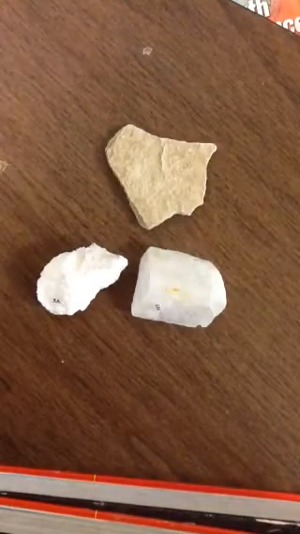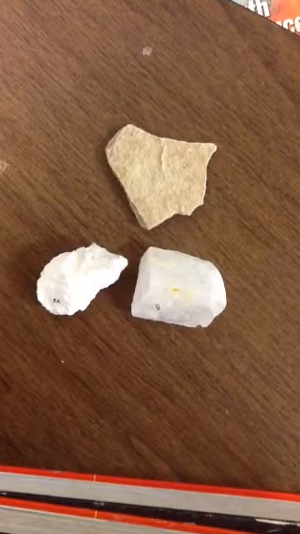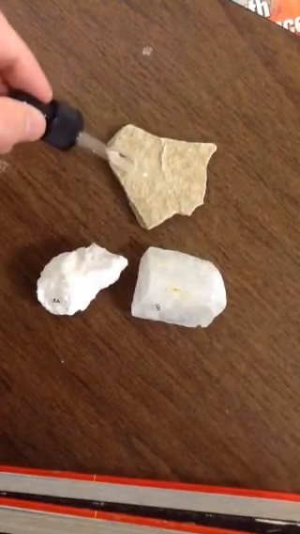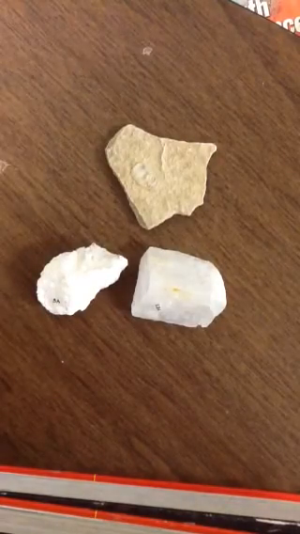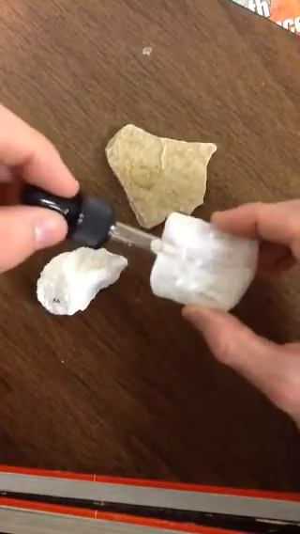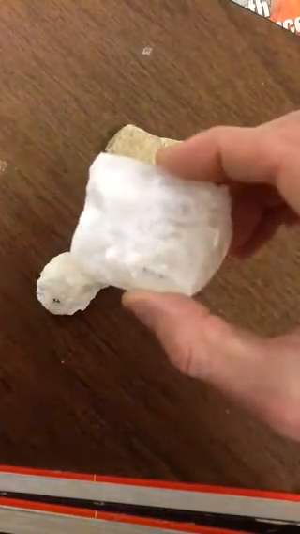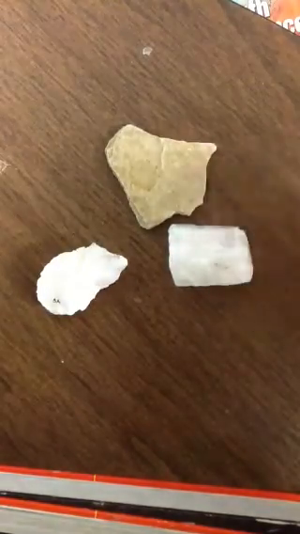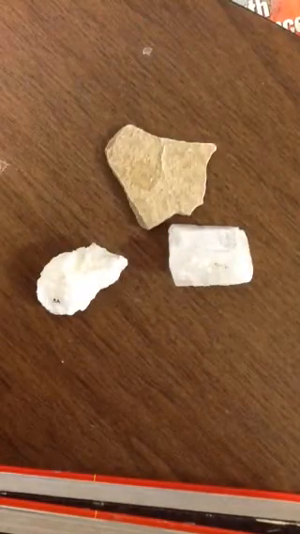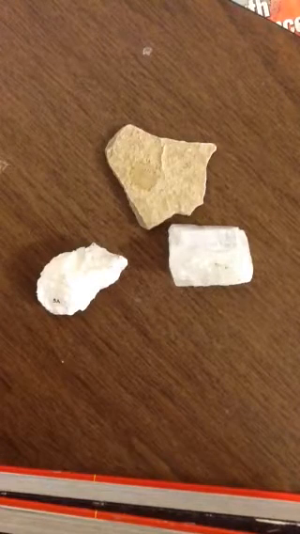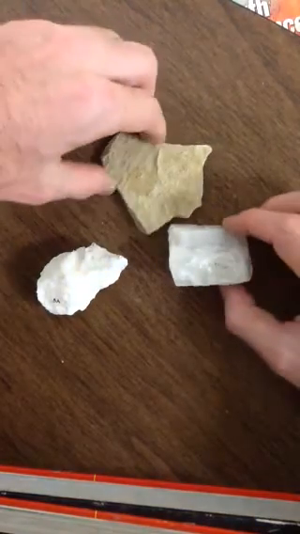And remember, calcite fizzes in hydrochloric acid, so we'd assume limestone should as well. Okay, and you can see it starts fizzing. We want to try out calcite as well. You can see the fizzing going on there too. So clearly there is calcite in limestone because it fizzes when we put HCl on it. Alrighty, awesome. So we've got one more to do.